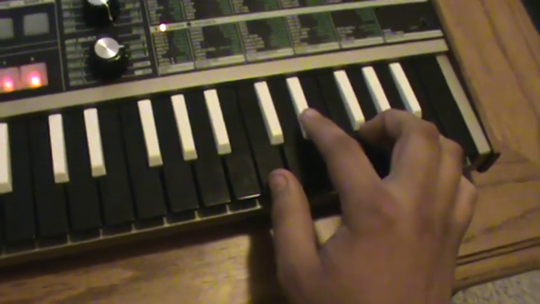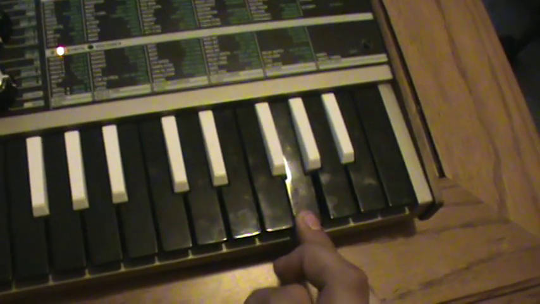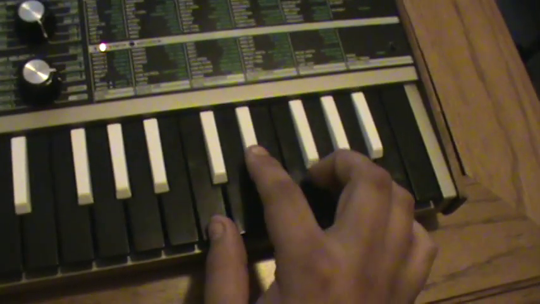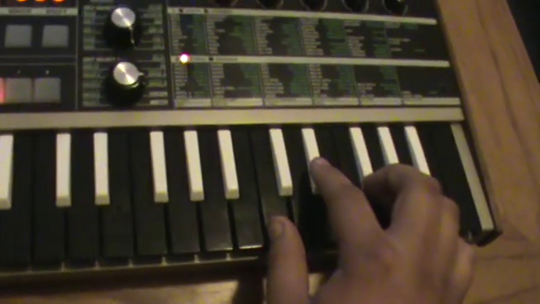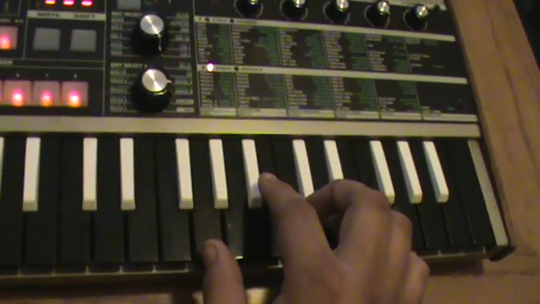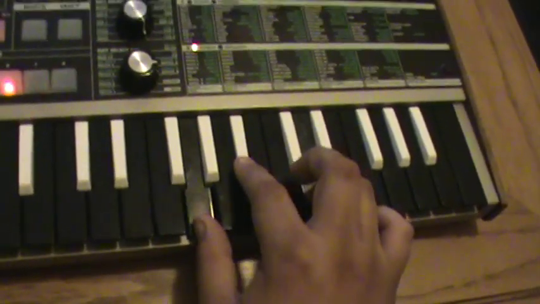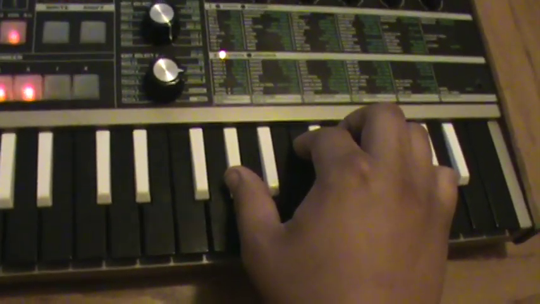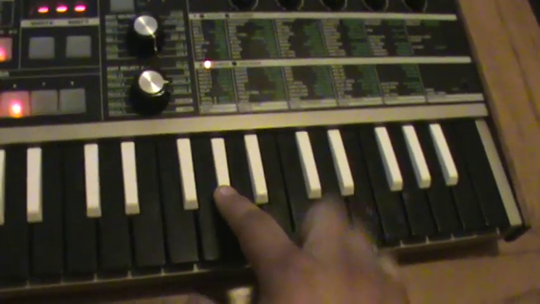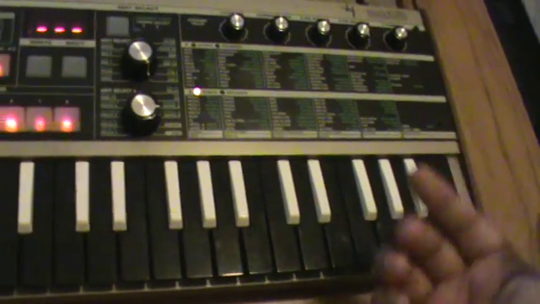I'm gonna do it without it for right now. It's gonna be this one right here, this one, and this one. So it's gonna do this chord, and then you're just gonna move down to this one. Same pattern, but it's going to be right here. And then the next one, it's going to be this key, and this key. So it's going to sound like this.